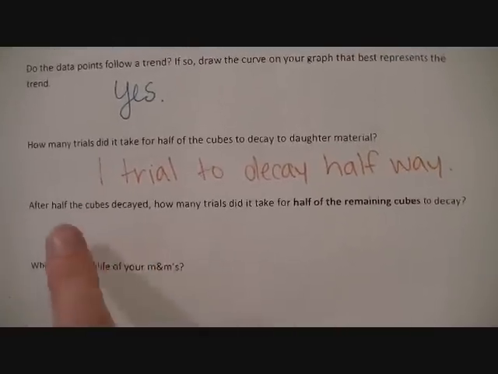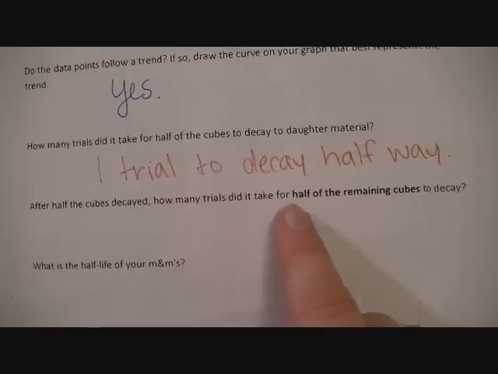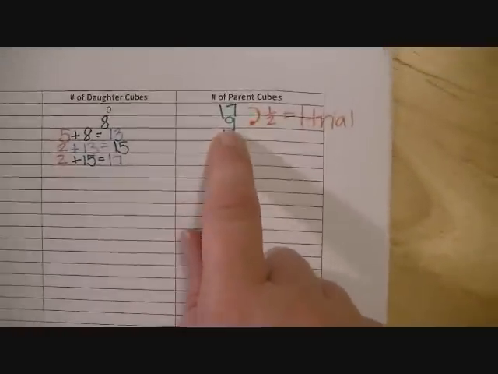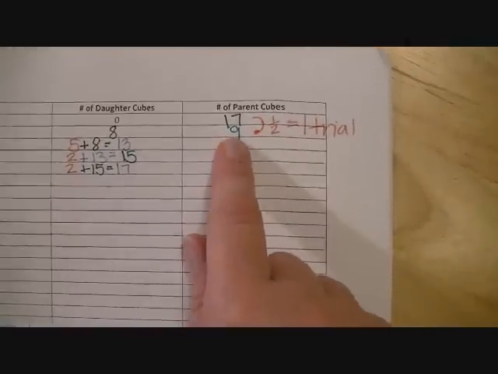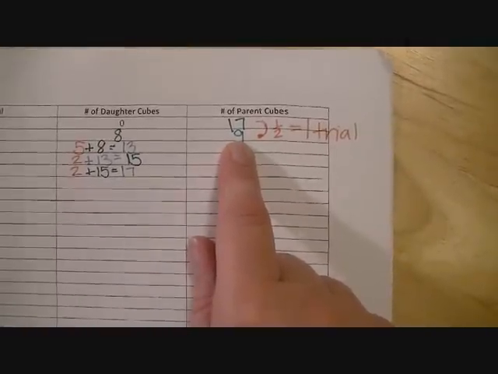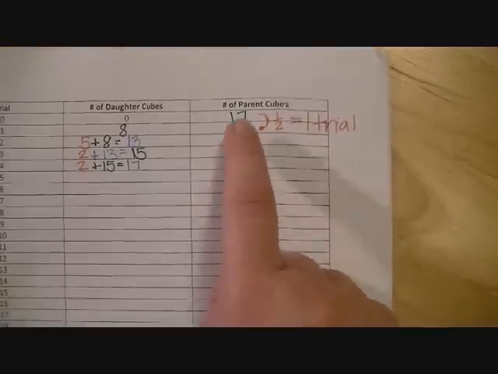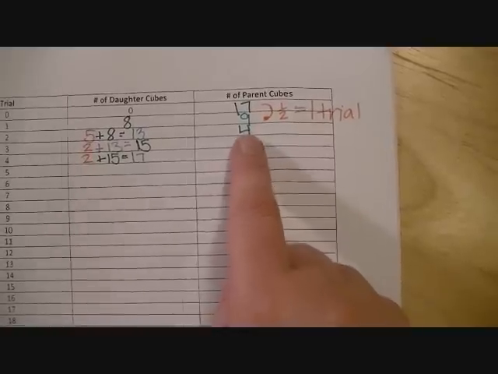After half of the cubes decayed, how many trials did it take for the remaining cubes to decay halfway? So what this means is, starting here at your half point, I marked that right there. What is half of 9? It's about 4.5. So, I'm going to go through here and find right around where 4.5 is. For me, the closest number is 4.